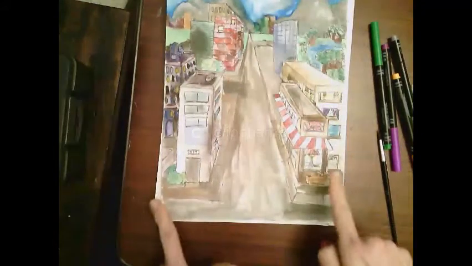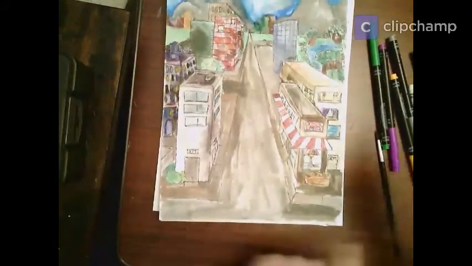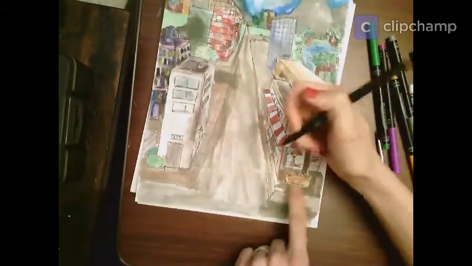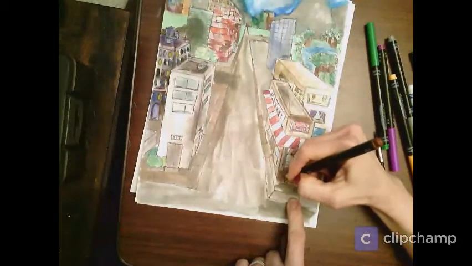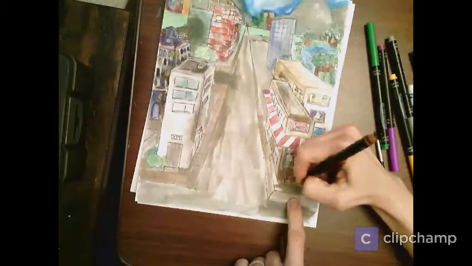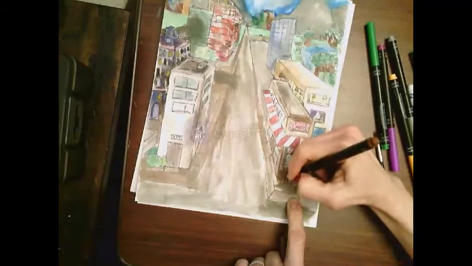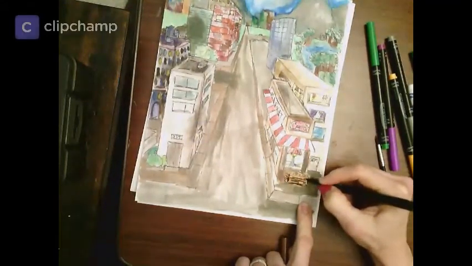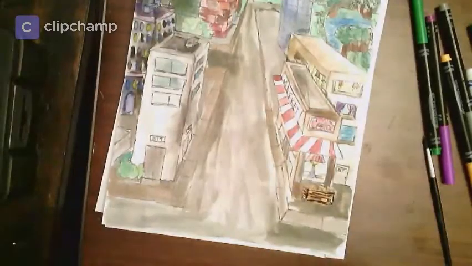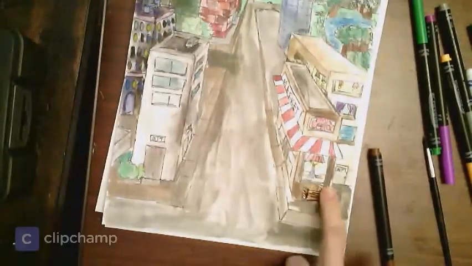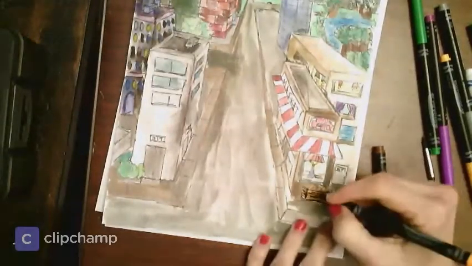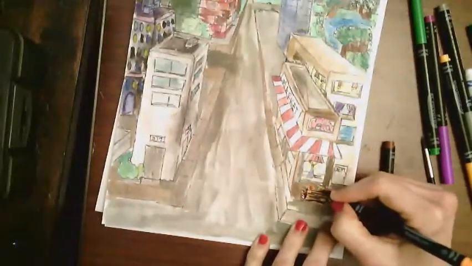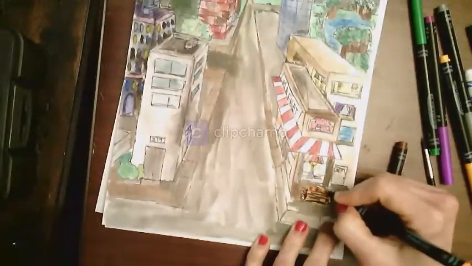All right, so we have the watercolor dry now, so I can come in and add more detail. I only want to do that in the very, very front of my picture where things are close to me. So, for example, this is supposed to be a wooden box here. So I can come in and add some more lines to this box, maybe redo some of the outlining to make it darker. And then I want it to look like these are oranges on top of it. So I can come in and color some of the oranges to make them pop.